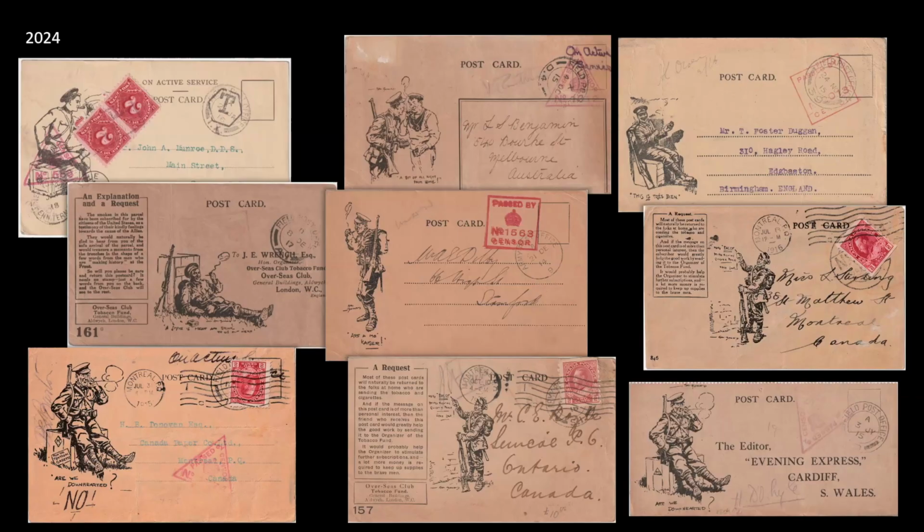There are different cartoons on them. Some of them have stamps on them. This one has a postage due. They're addressed to people all over the place, right? This one's to Australia. There are a bunch to Canada, then a bunch to England. Like, what's the deal with these? What's the story? So I started to look a little more into it.